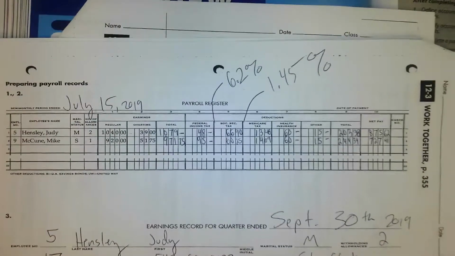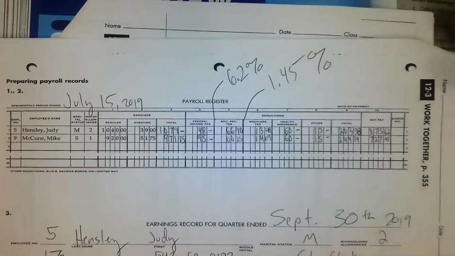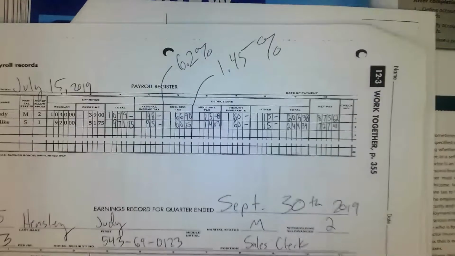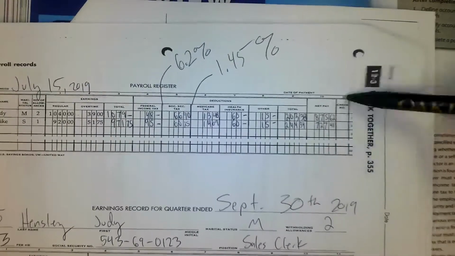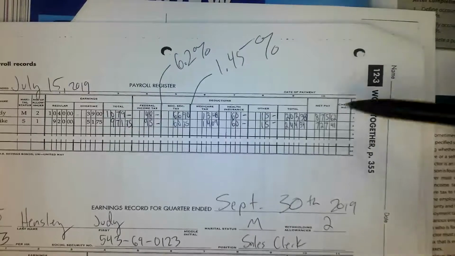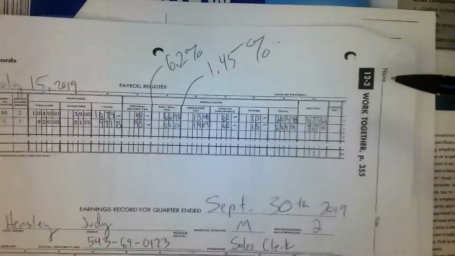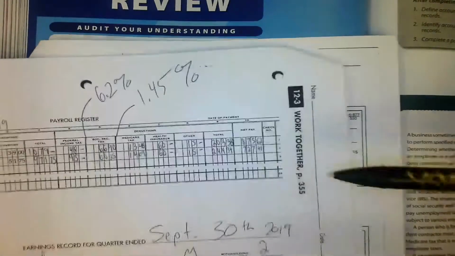So yesterday, we did a payroll register for Judy and Mike. So if I needed to write a check to cover the 2 checks needed for Judy and Mike, what 2 numbers would I be looking for to add up? Net pay. Okay? So net pay, everybody please see this, because otherwise you're going to be confused. Net pay is the amount of money that you're going to write to Judy and Mike, which means the sum of net pay needs to be this check to the payroll department.